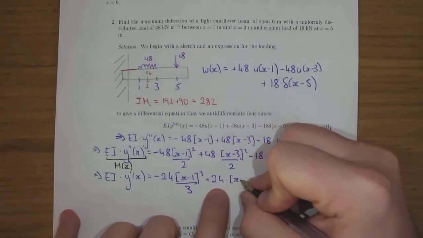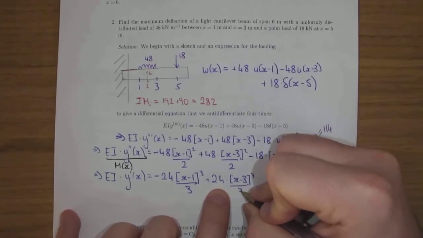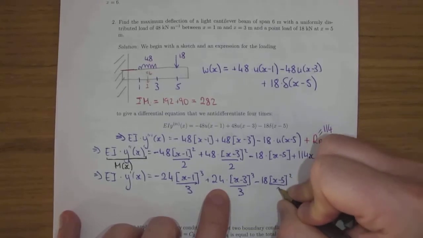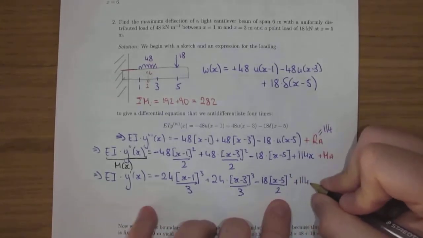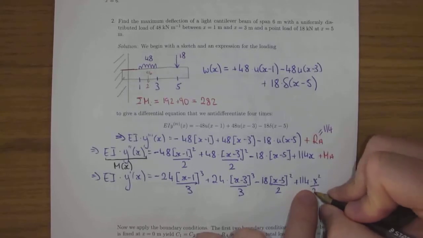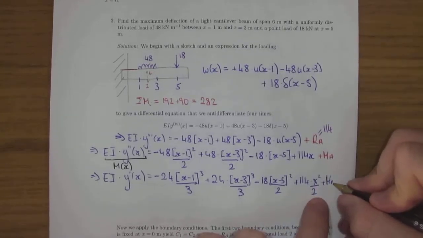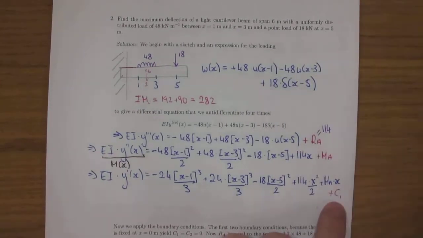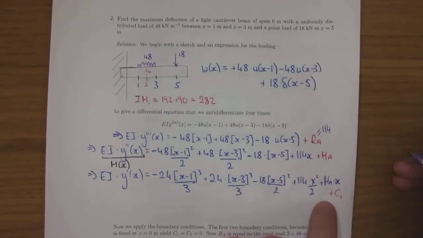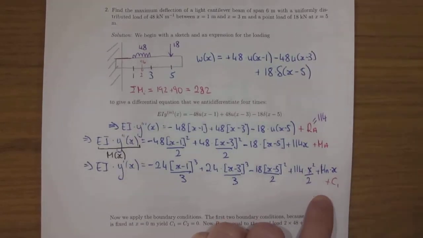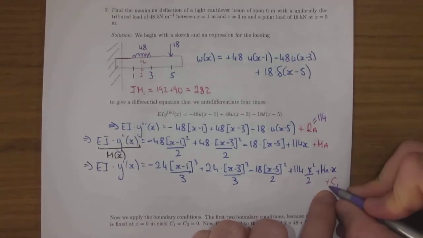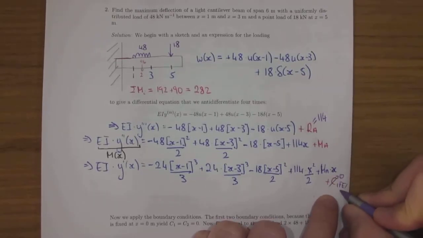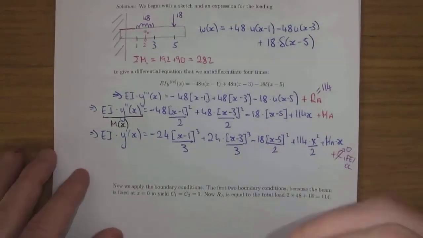Antiderivative square bracket cubed over 3. Antiderivative square bracket squared over 2. Plus 114, antiderivative x is x squared over 2. Antiderivative MA is MA times x. And C1, running out of space here, but because it's fixed on the left and C1 is proportional to the slope, the fixed end means it comes out straight, which means the slope is 0, which means C1 is 0. And that's true for fixed ends and cantilevered. And one final antiderivative.